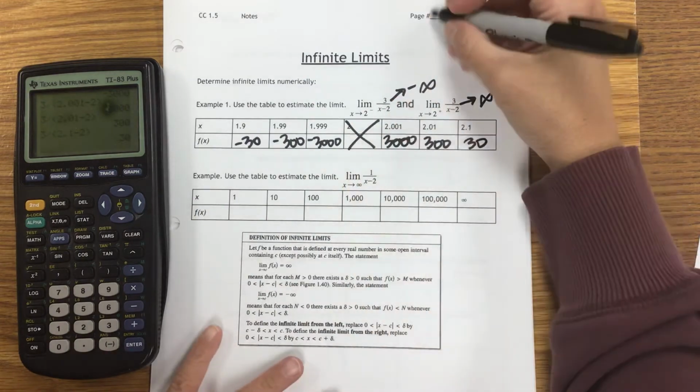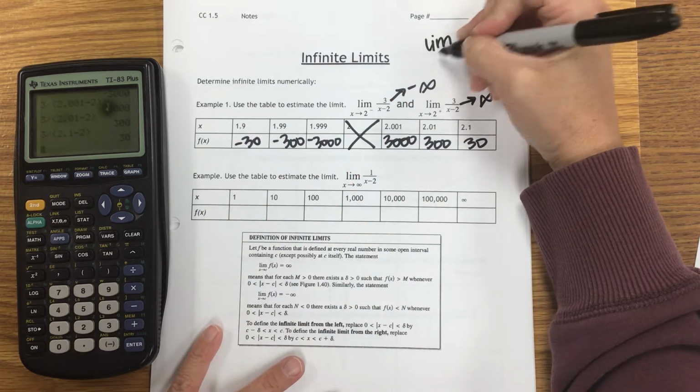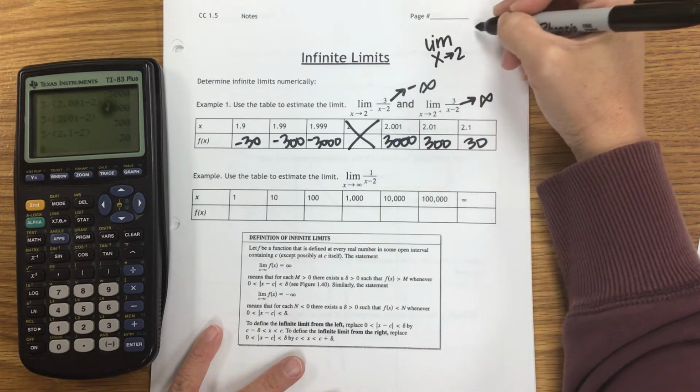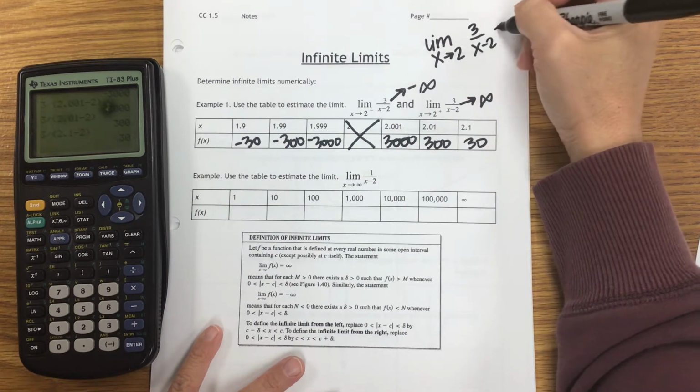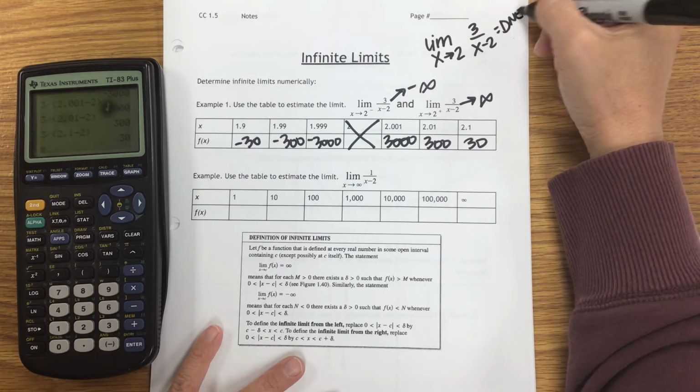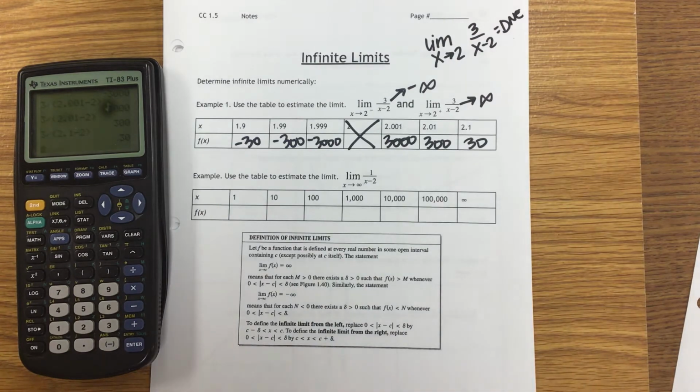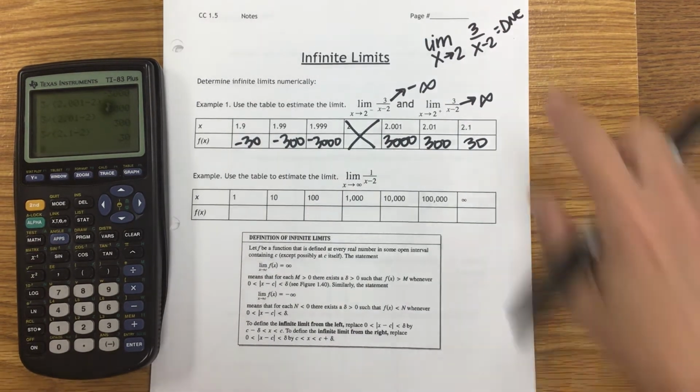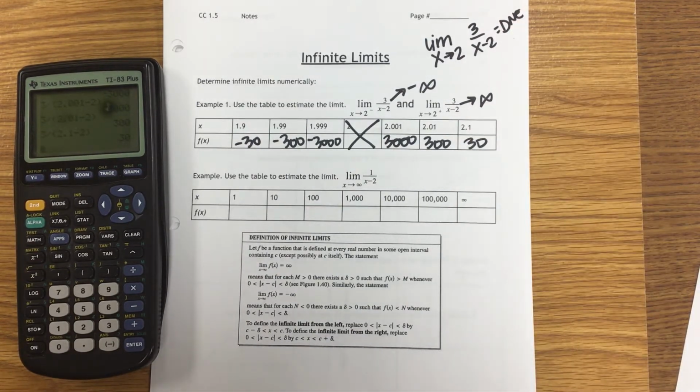Now, if somebody were to ask me, which nobody did, but if somebody were to ask me, the limit as x approaches 2 of this function, I would say does not exist because on one side it's approaching negative infinity, on the other side it's approaching positive infinity. It is not approaching a single value, and so from both sides it would be d and e.